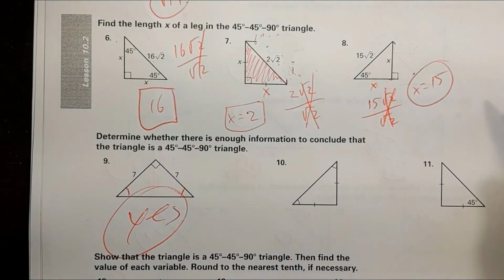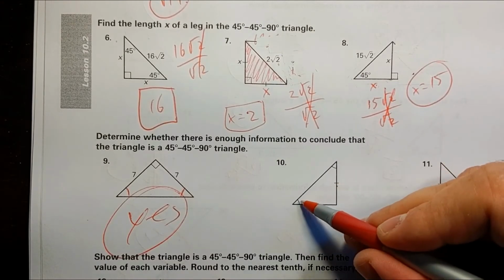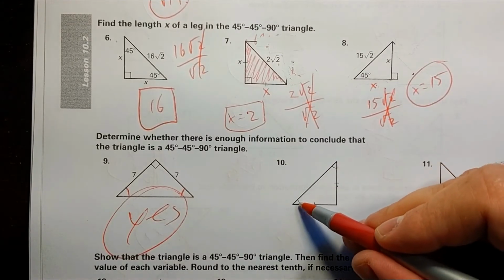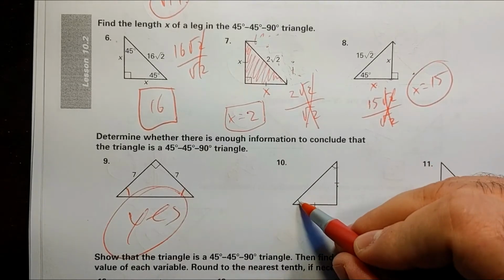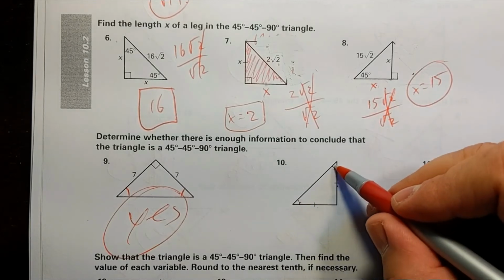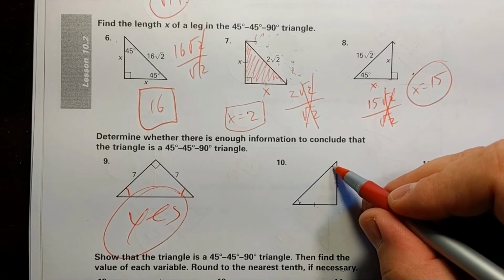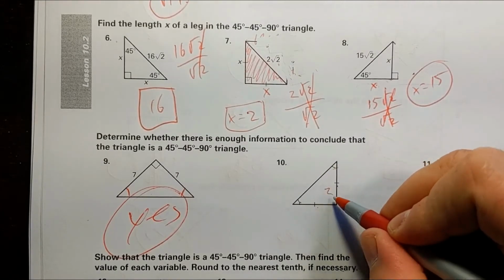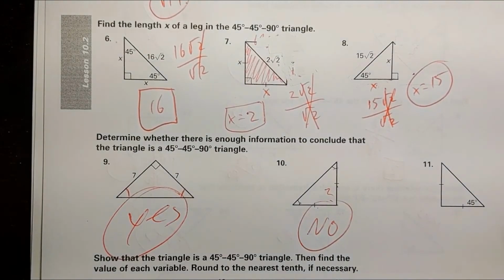information. On this problem, we know that it's isosceles. We know that on isosceles triangles, we have these two base angles are congruent, but there's nothing telling us that this is 45 and 45. It could be 43 and 43. It could be 44.5 and 44.5. So we don't know if that's a right triangle or not, so no, we can't say that that is.